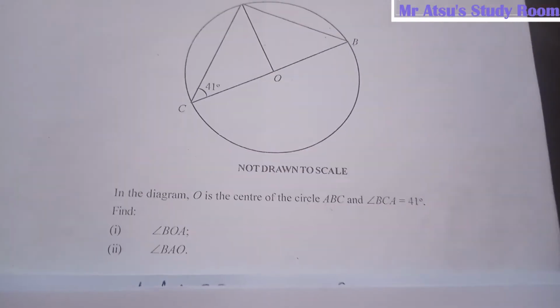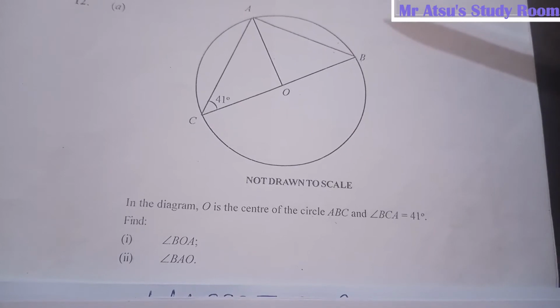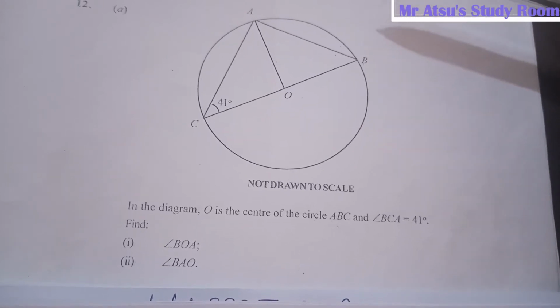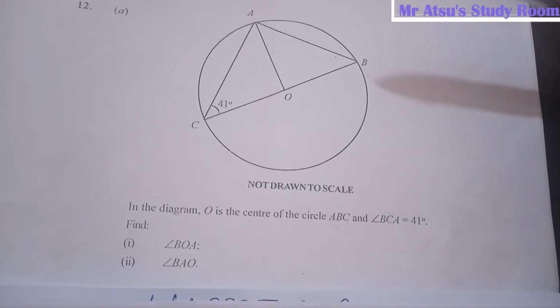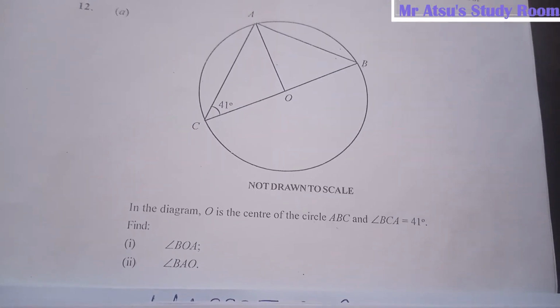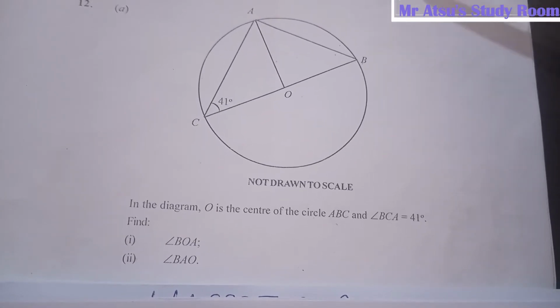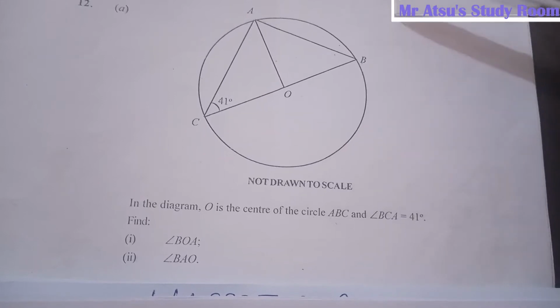BAO. Good. Now the question gives us some hints, and these hints given are what you are going to look out for, and they must be related to the theorems we've learned earlier so that we can solve the question with them. And I think here the only hint given is that O is the center of the circle.